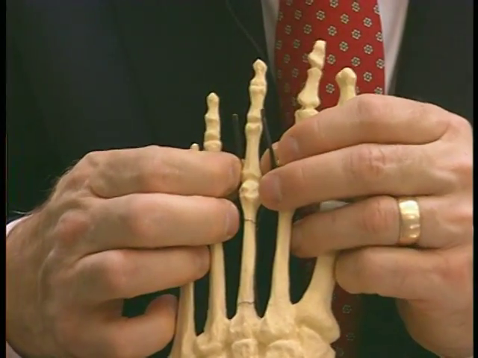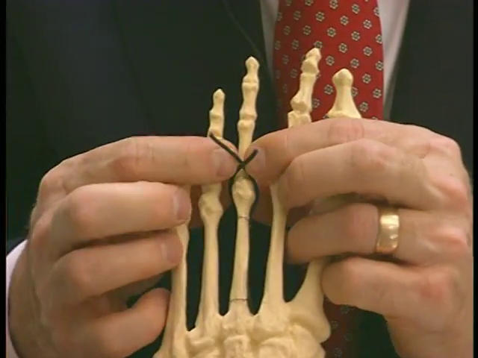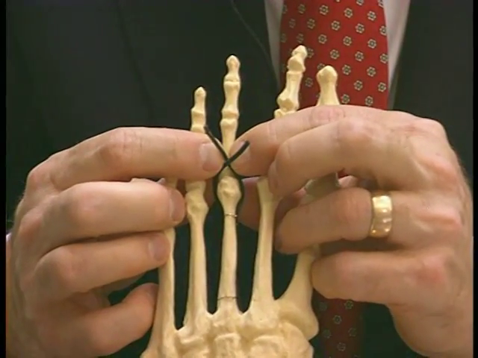Half of the tendon is brought up on either side of the toe and sutured to the top of the toe in order to bring it down into a normal position.